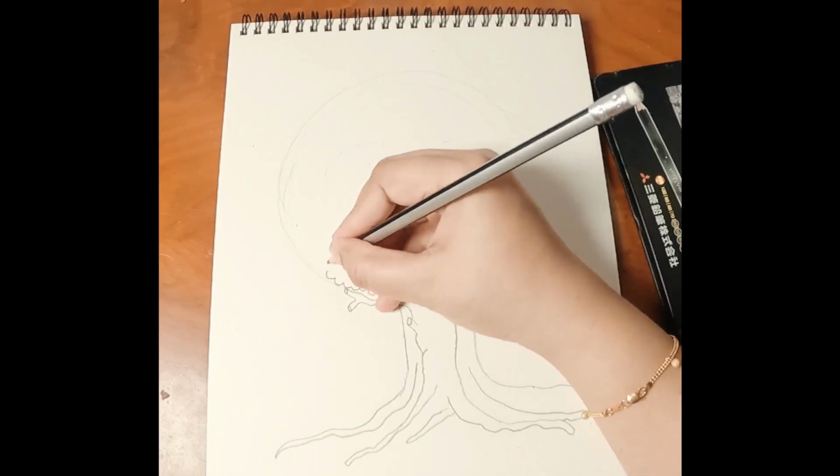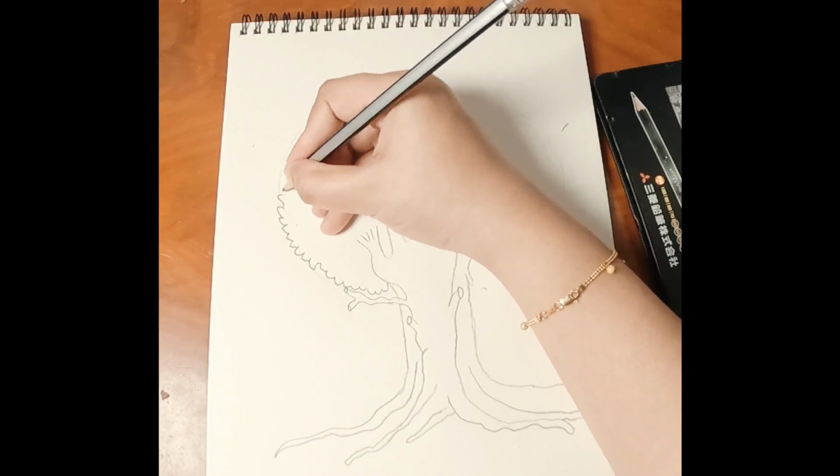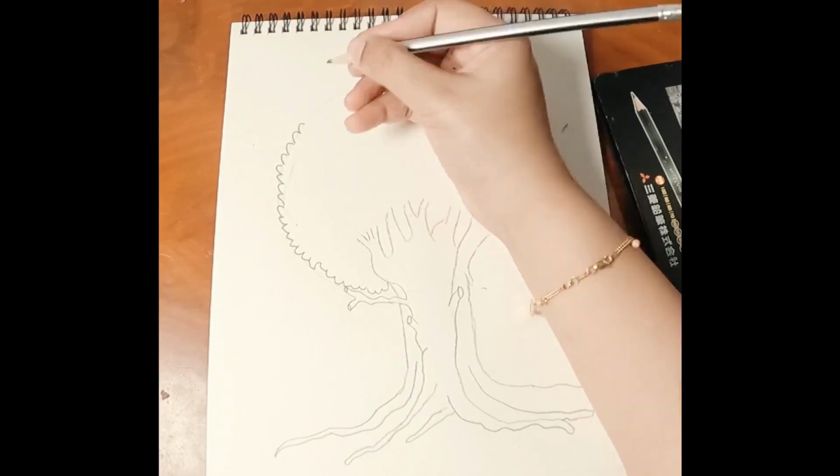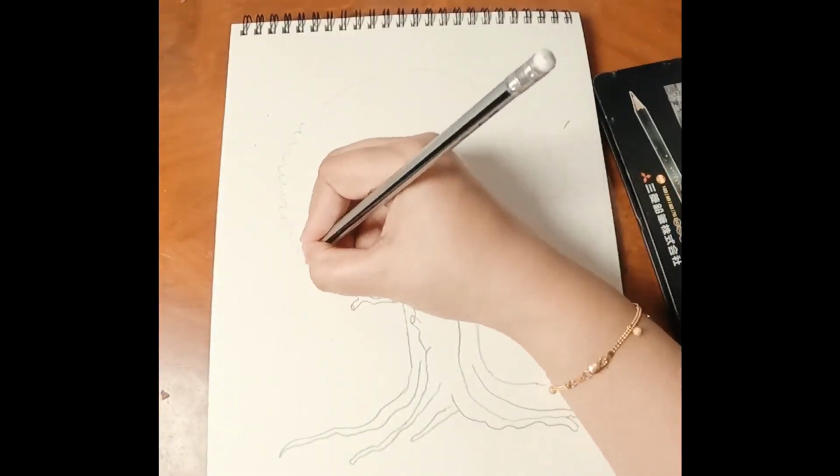Now add leaves to the tree. Banyan trees have large oval-shaped leaves. Draw the leaves in a way that makes them look like they are flowing in the wind.